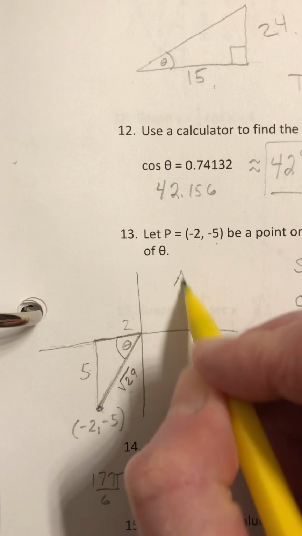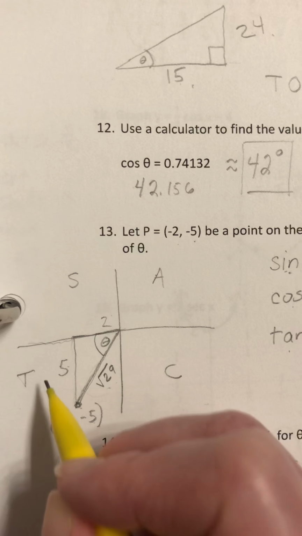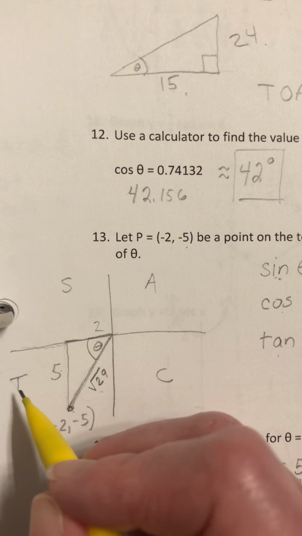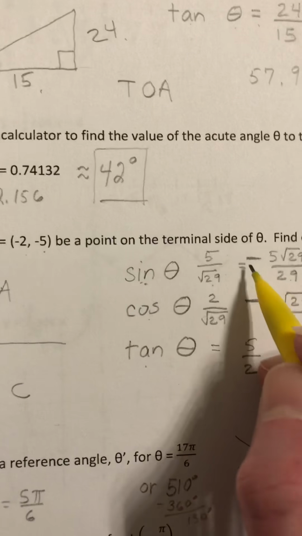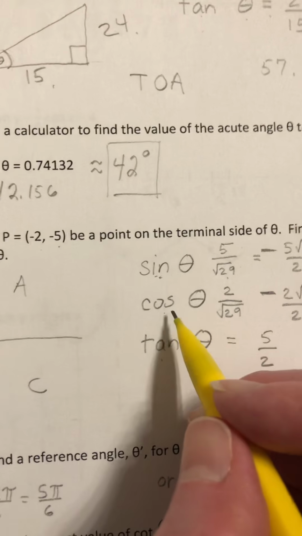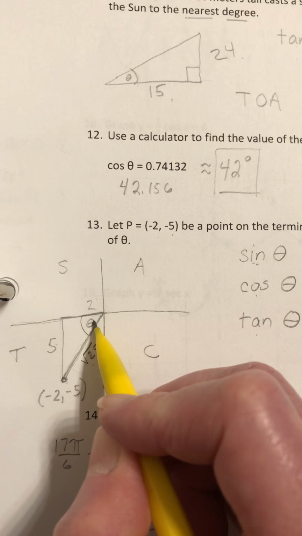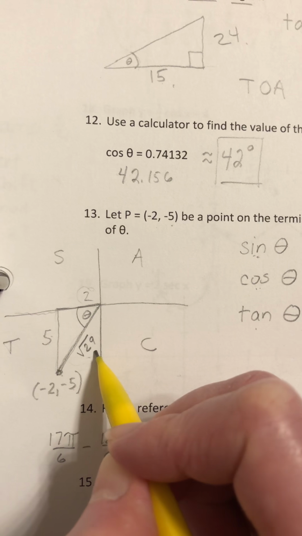Well, remember, all students take calculus. Only the tangent is positive in quadrant 3. So I'm going to expect that one to be positive, but these will not be. So negative here. For the cosine, I want adjacent over hypotenuse. Here's my angle, adjacent over hypotenuse.